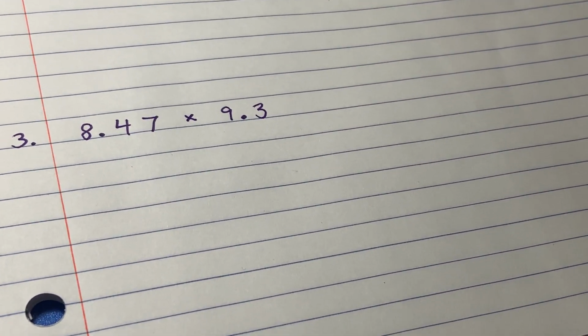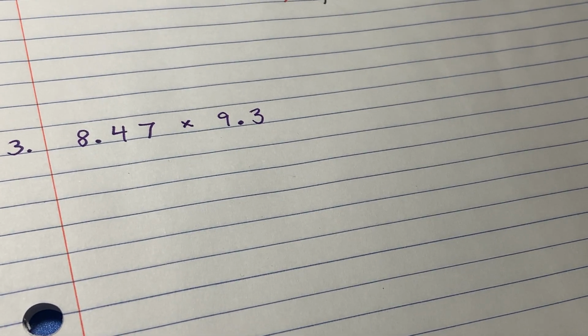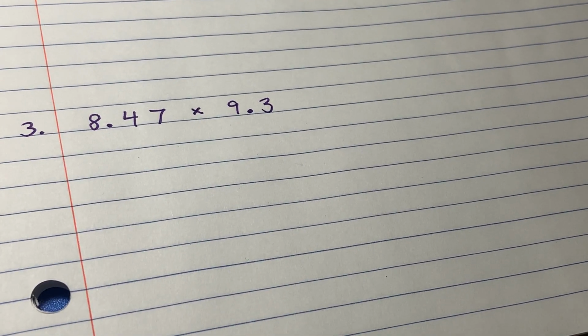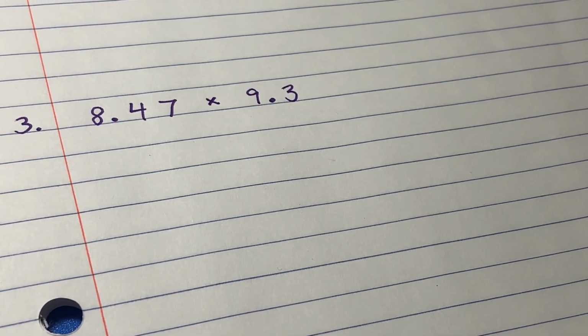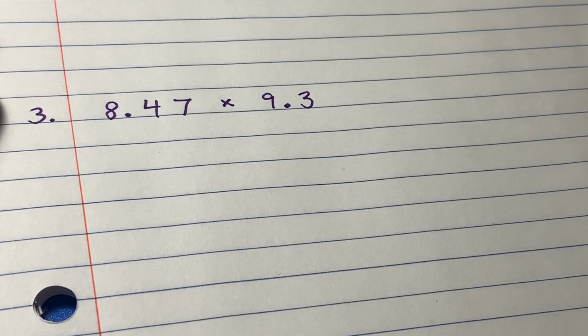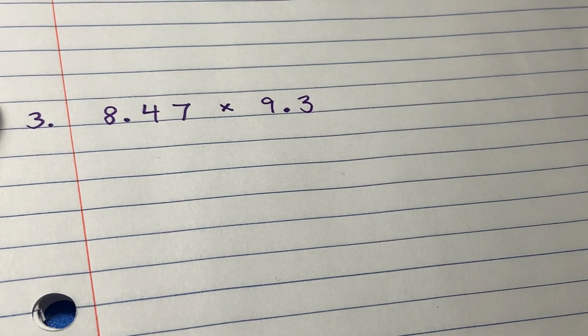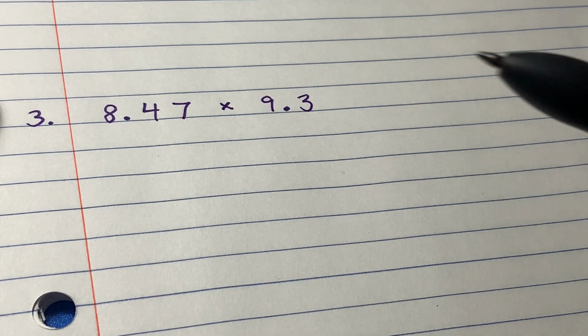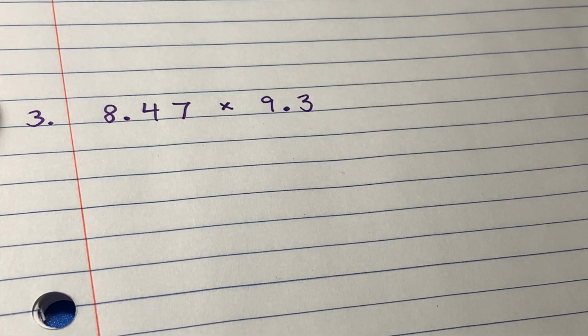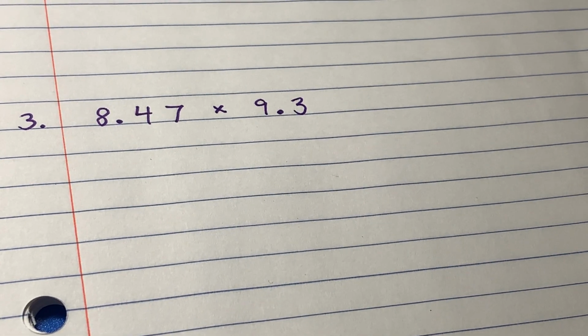Now, the good news is we do the same thing with lattice that we do with the standard algorithm method, and that is we multiply them to start as if there are no decimal points there, meaning multiply these two numbers as if they are whole numbers. We do the exact same thing when we are solving using the standard algorithm.